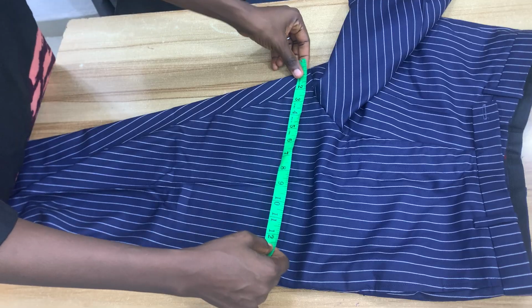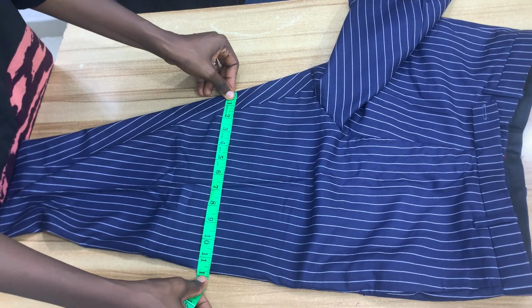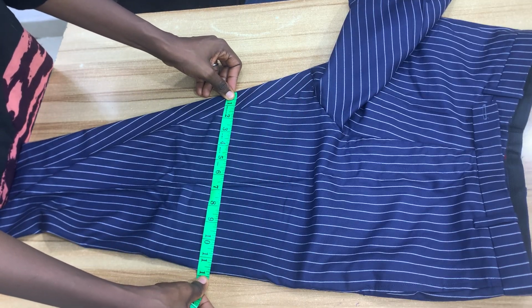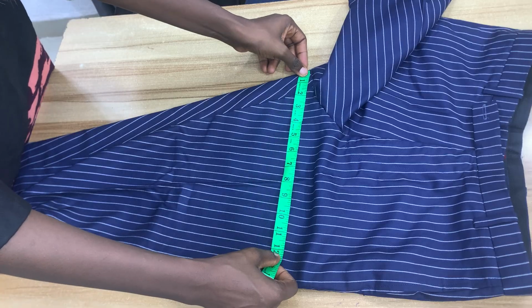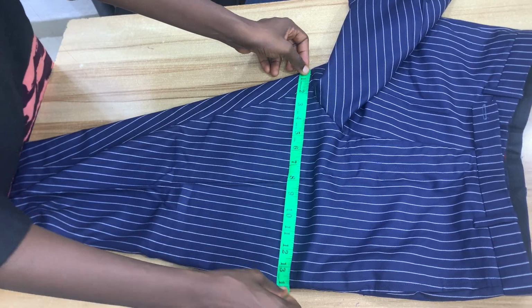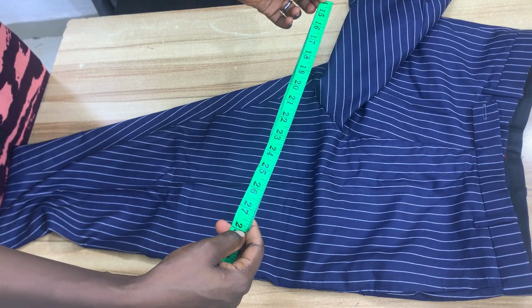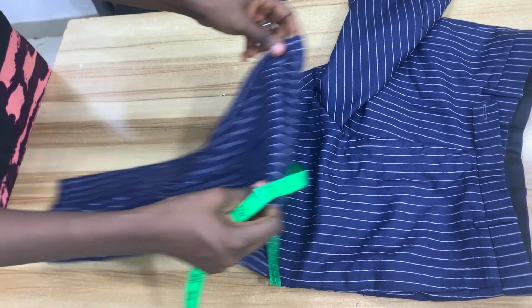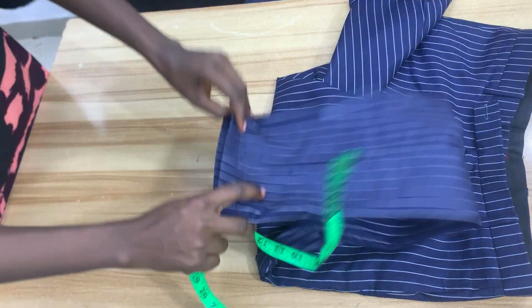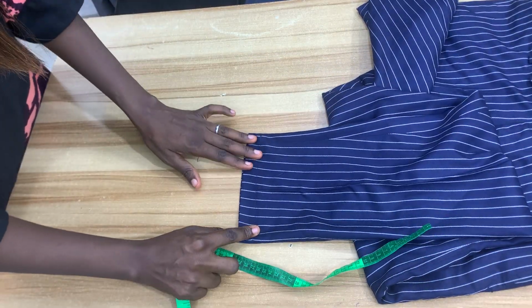Did you see what I did? You don't measure tie here, it won't be correct. It will never size the person. So you measure from this underneath to this side seam. Whatever it is you get, you would fold your tape into 2 to get a double of it. Then you come here to measure the ankle. So this is the ankle.